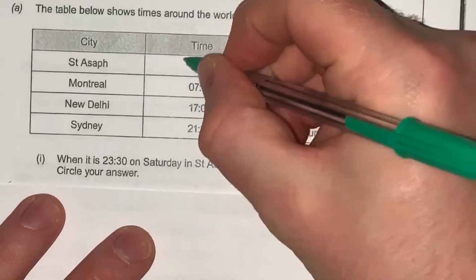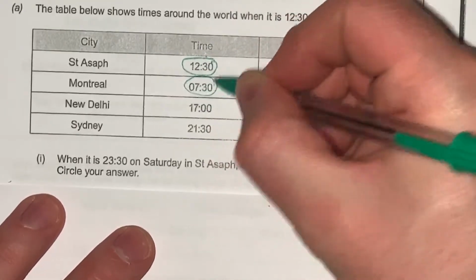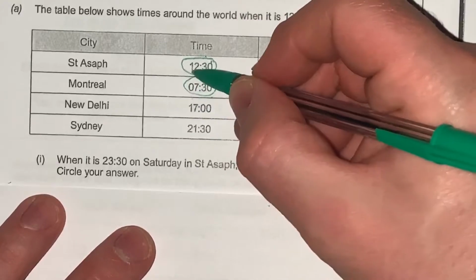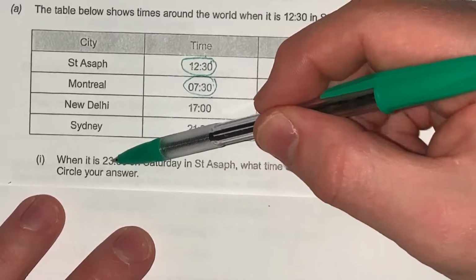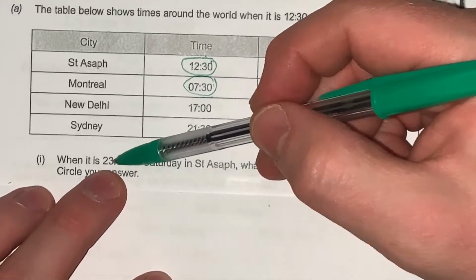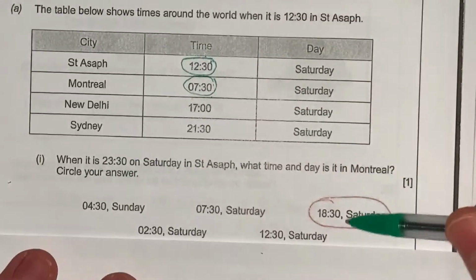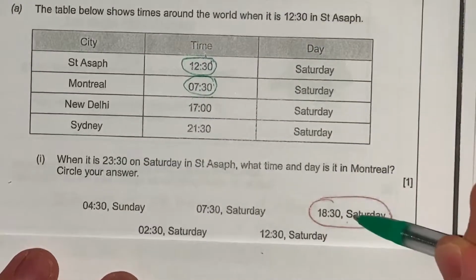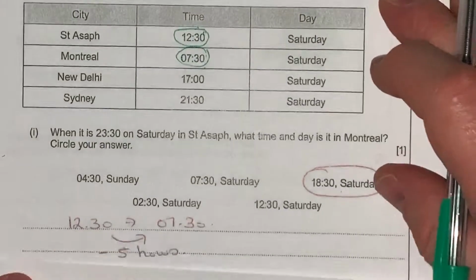So let's find out the difference between St. Asper and Montreal. Now, the minutes remain the same. What can we see? Montreal is 5 hours behind. So if St. Asper is the one we're starting with, we know Montreal will be 5 hours behind that. So we take 5 away from 23. It leaves me with 18:30 Saturday. Okay. Nice one to start with. Next one's a bit trickier though.